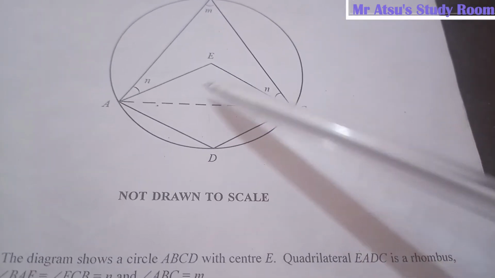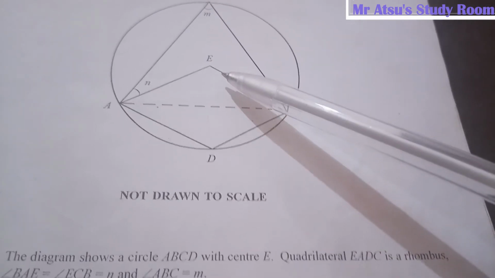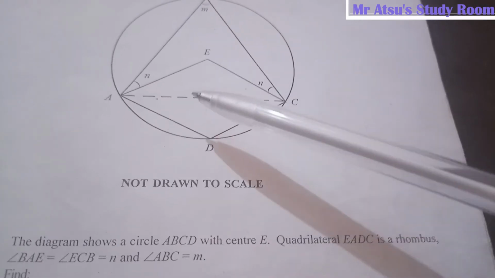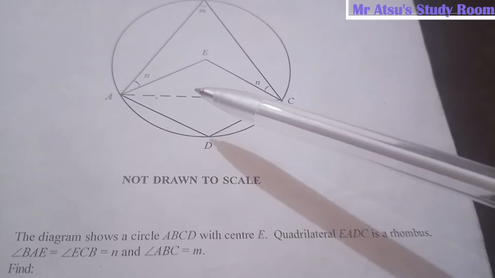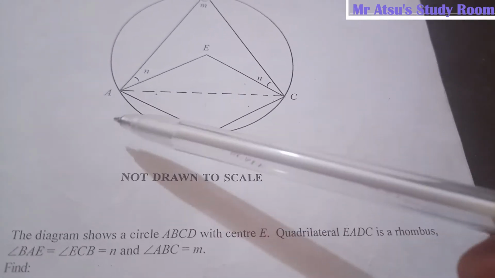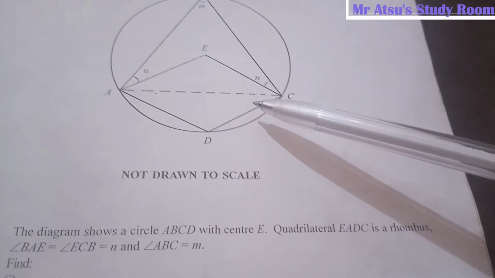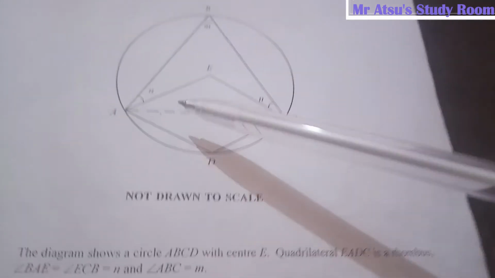So when we add the 120 here, it will give us 180 degrees, which is the sum of interior angles of a triangle. Then after that, now that we know here is 30, here too is 30, we are now going to take the bigger triangle ABC now.